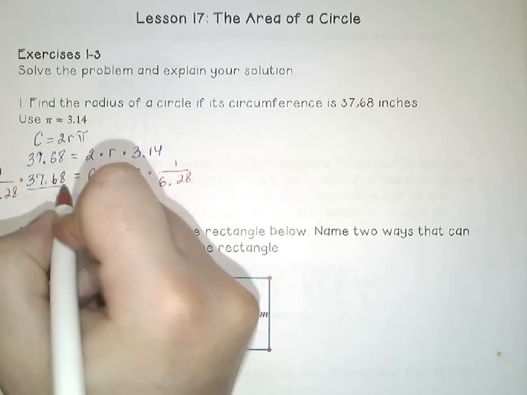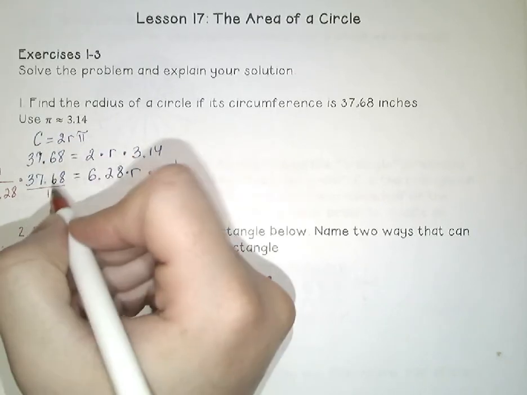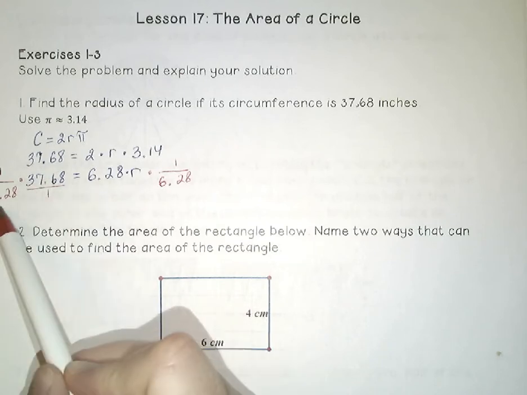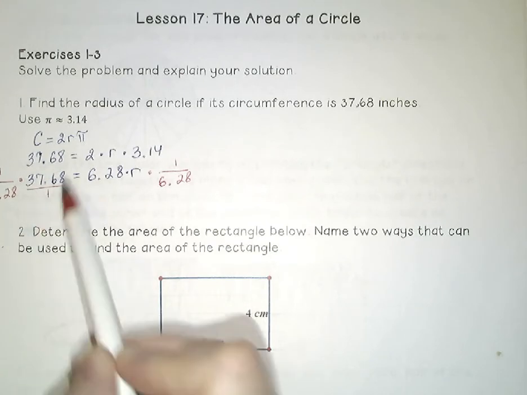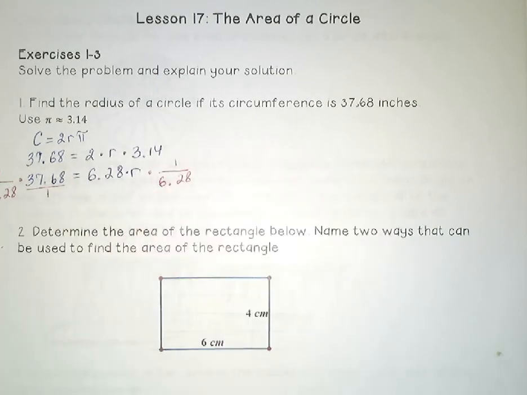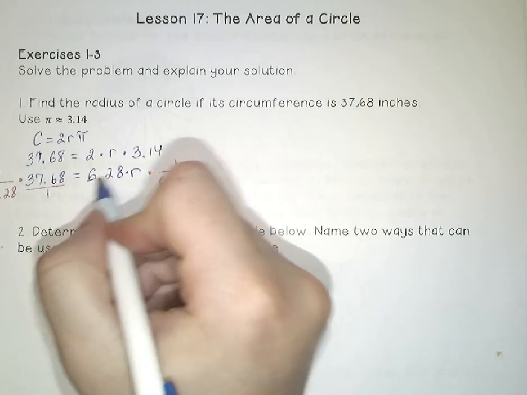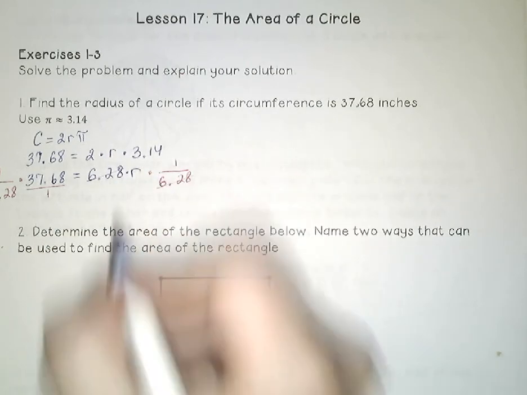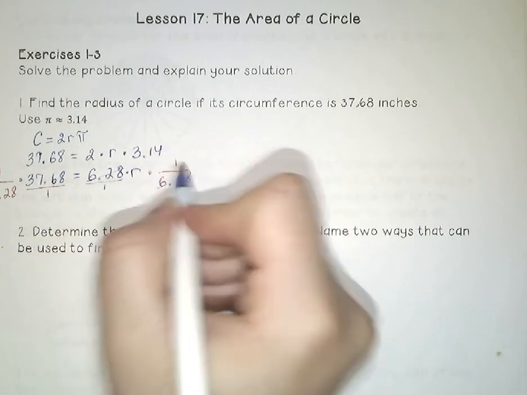I will put 37.68 over 1, and what I will need to do is to divide 37.68 by 6.28 to simplify that expression. And here we have 6.28 and 6.28 simplified with the result of 1, right?